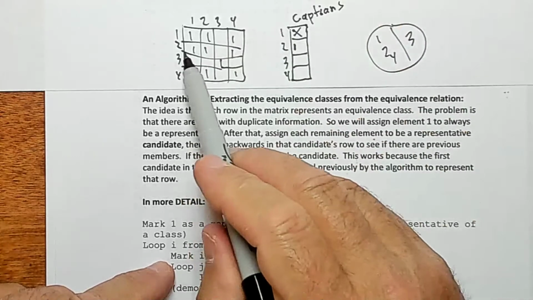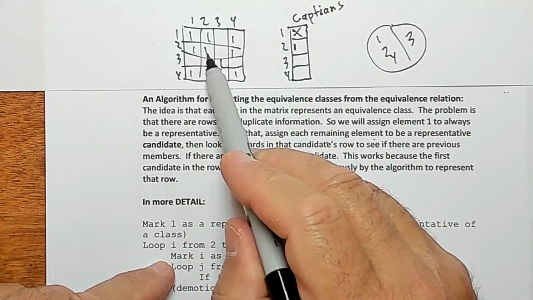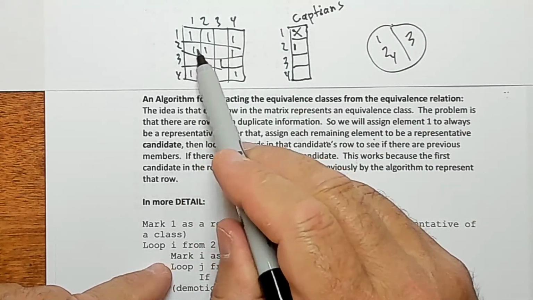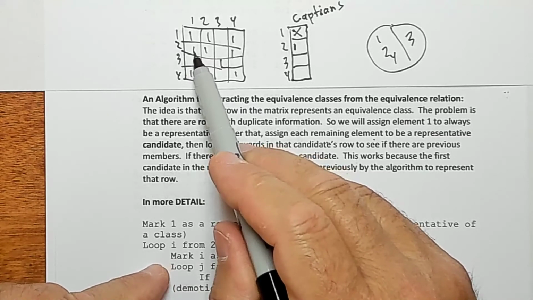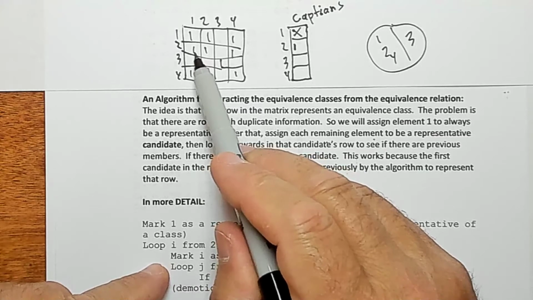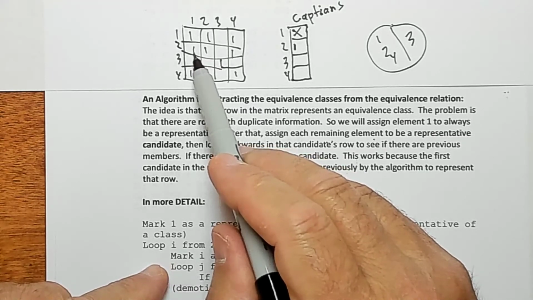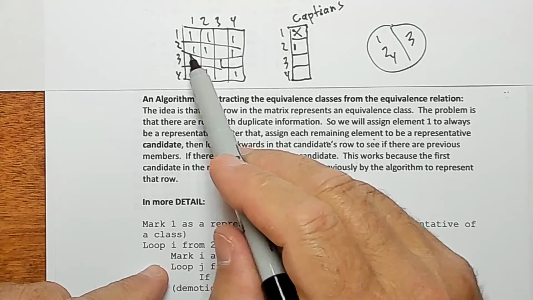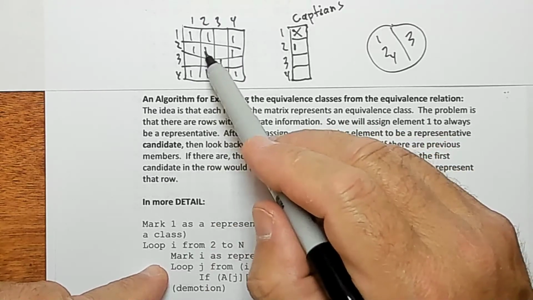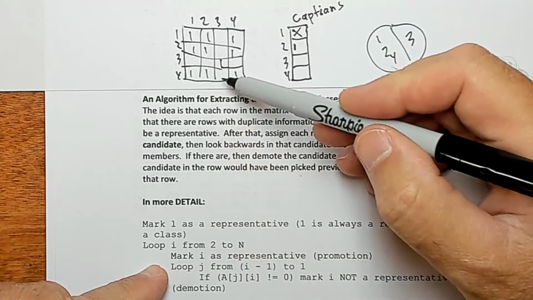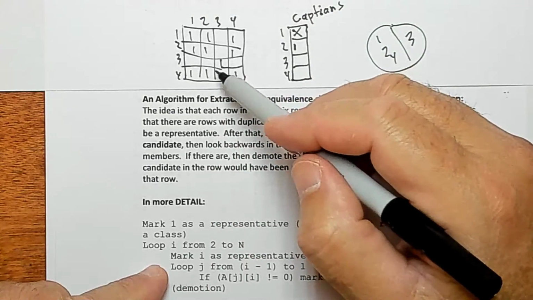So you'd go to position 2, and then you just walk backwards looking to see if there's somebody else before him. Because if there is somebody else before him, he would have been chosen as the captain or representative. That's just the way the algorithm works. It's choosing the first guy.